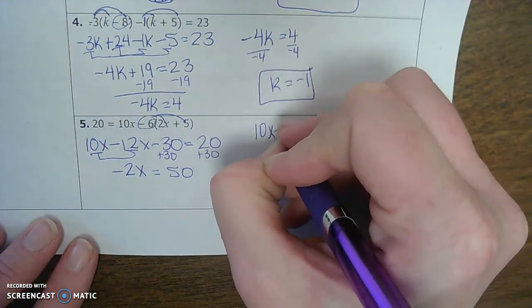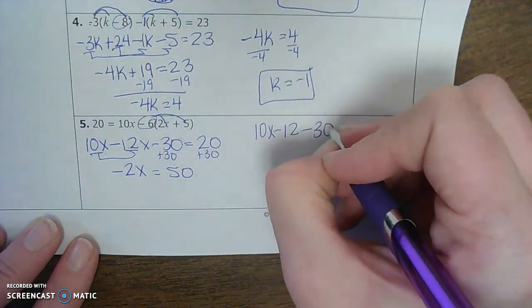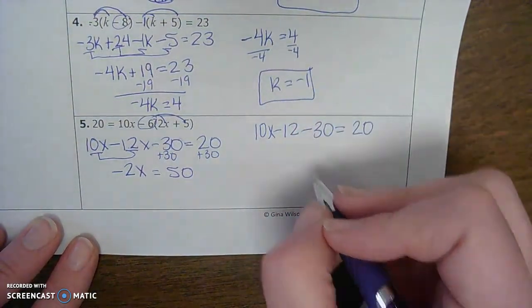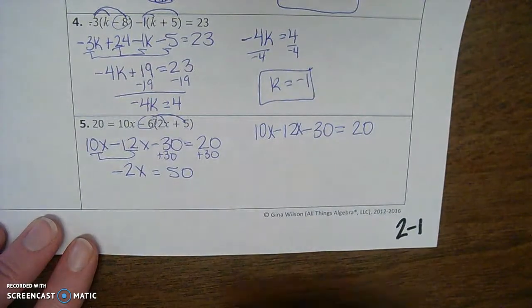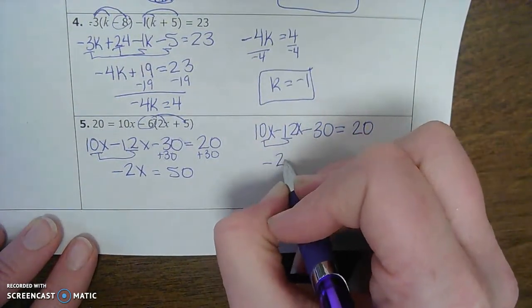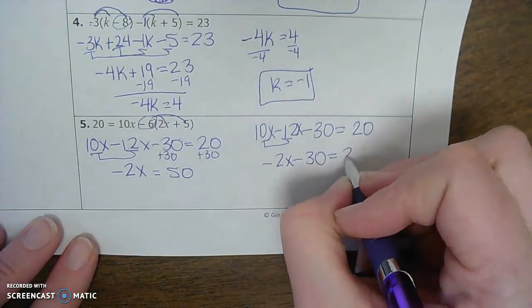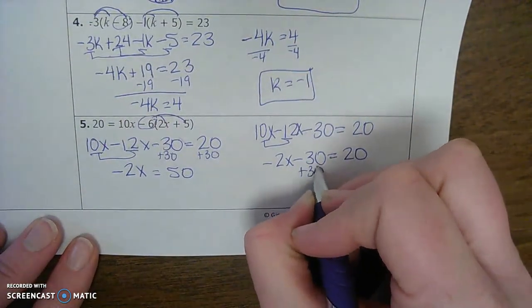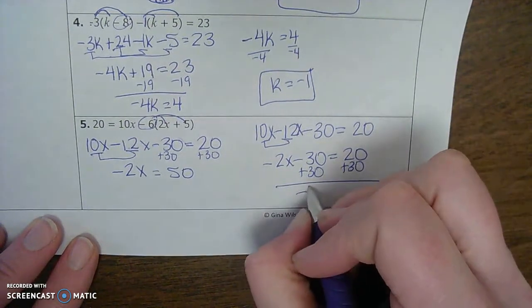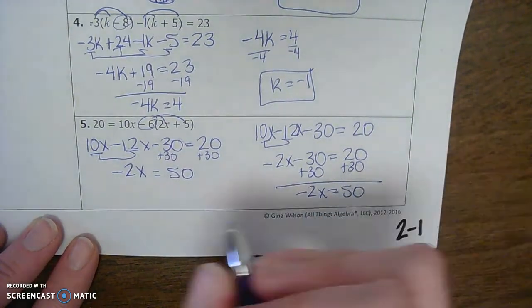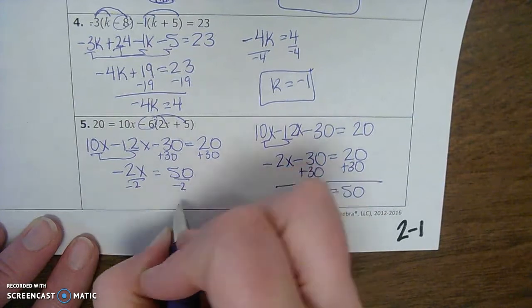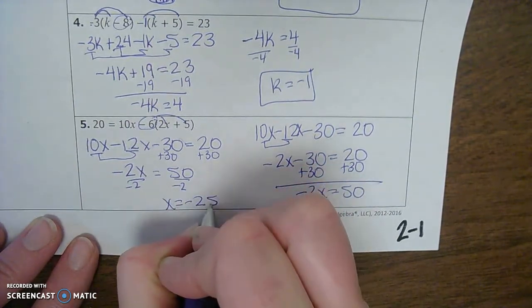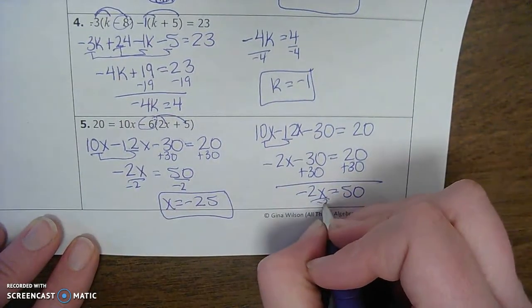If you don't want to do that, that is totally fine. It would look like this. Oops, forgot my x there. So we still combine our like terms. Negative 2x minus 30 equals 20. Then we would add 30. So again, whatever you are comfortable with. Either way, our last step is to divide by -2 and get x equals -25.